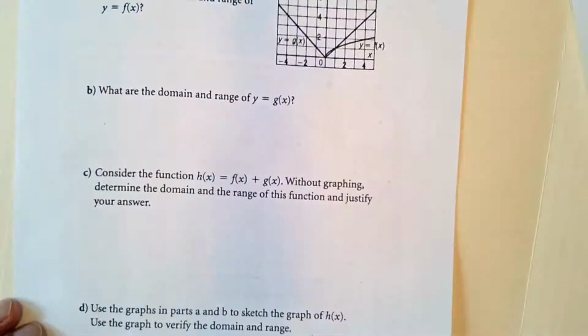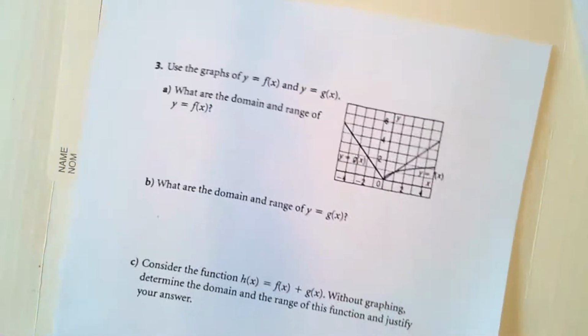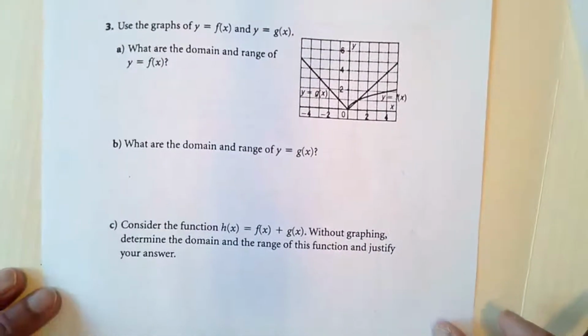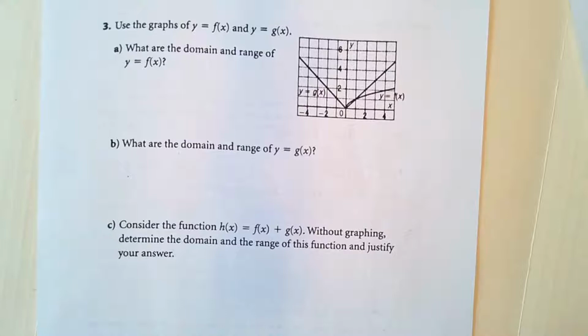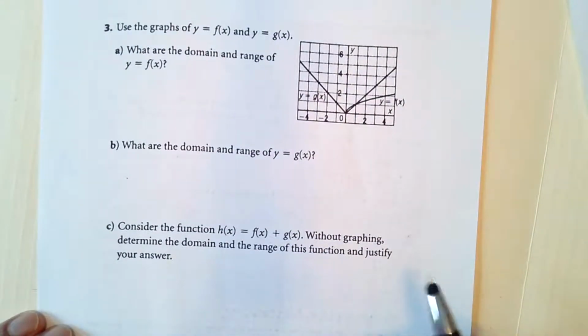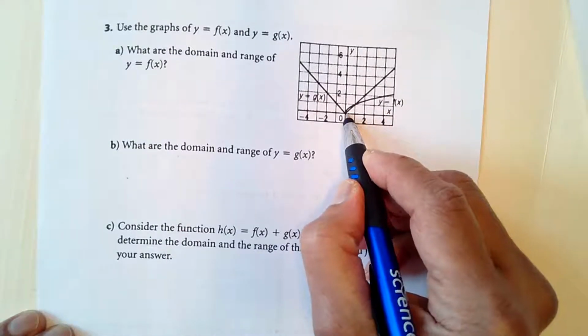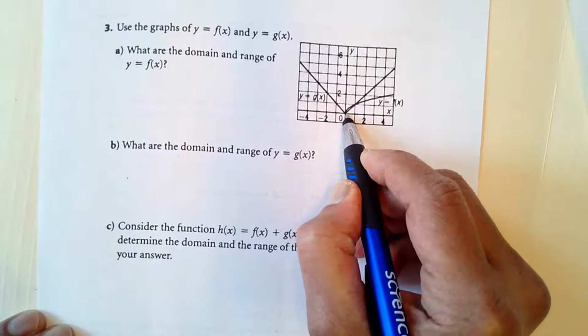Okay, and we have one final question, question 3. So similar to question number 2, they ask you to find the domain and range of f of x. So this is my f of x. It begins at the origin, 0, 0.